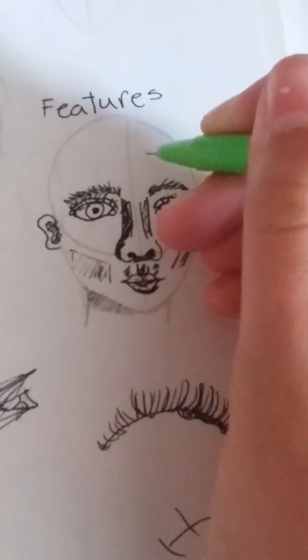What should I add? I don't know what kind. How about let's do bangs? I don't usually do bangs.